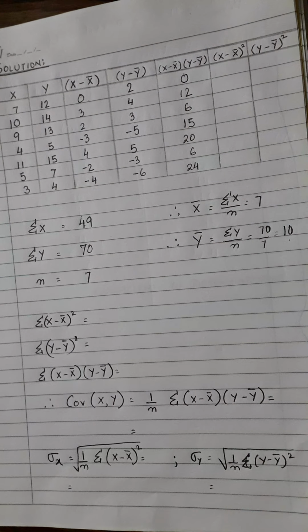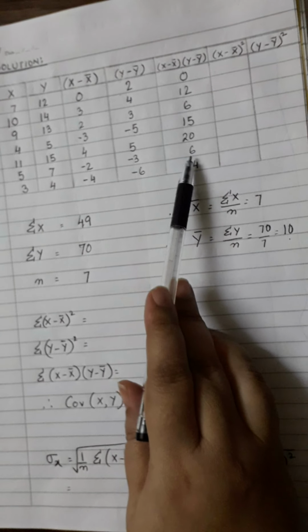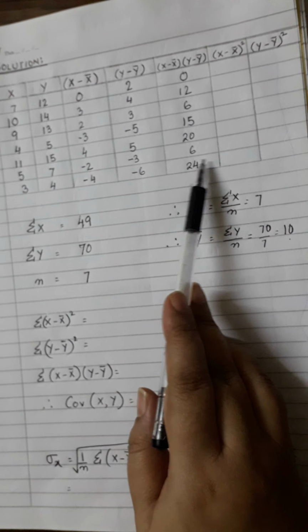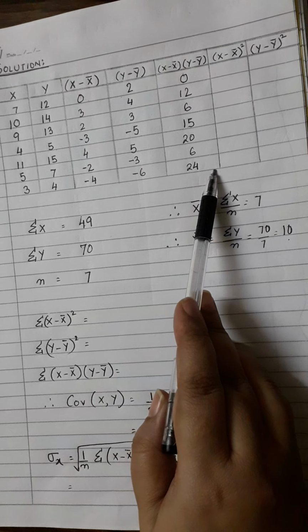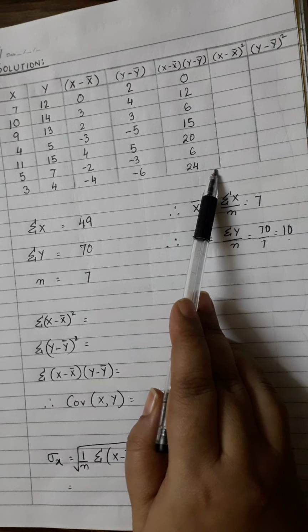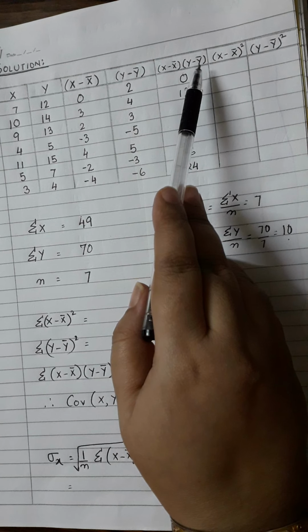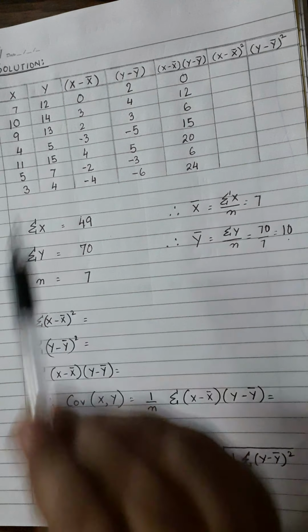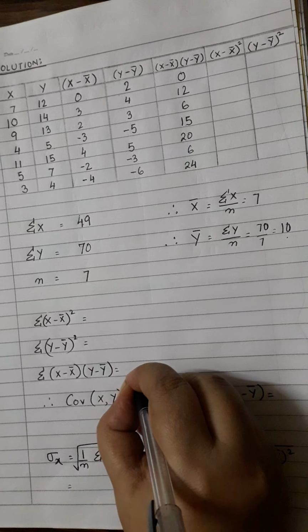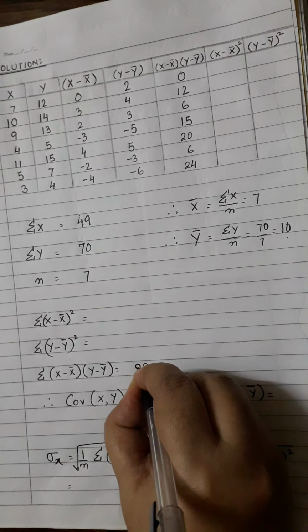Right. So we have to find out the summation of x minus x bar into y minus y bar. We need to find this summation value, and if you add it up, you will find that the value comes to be 83.